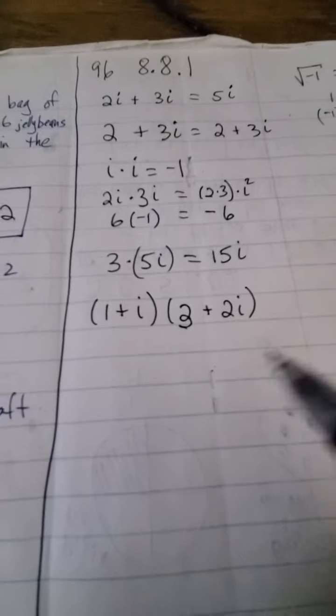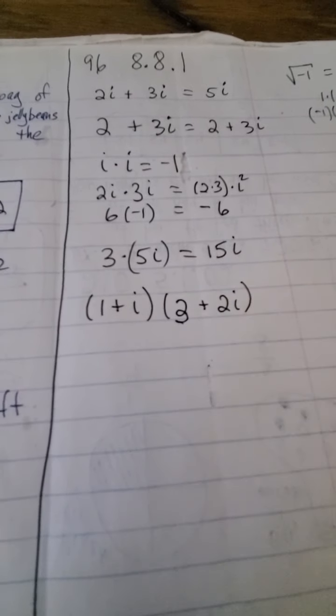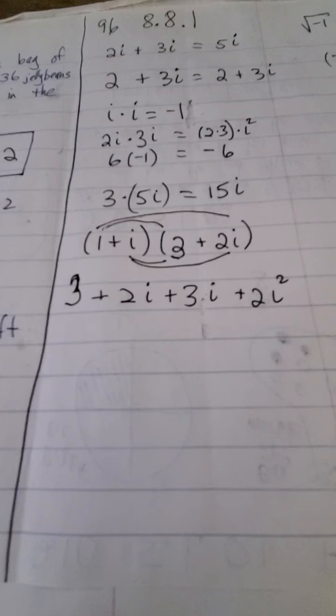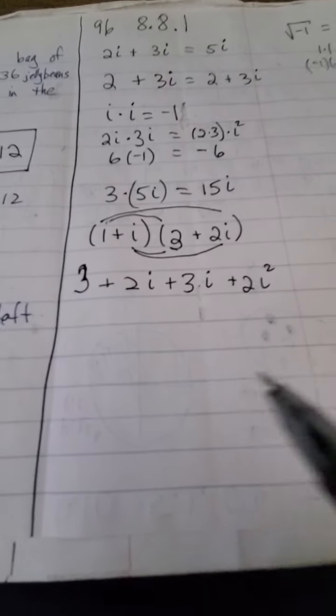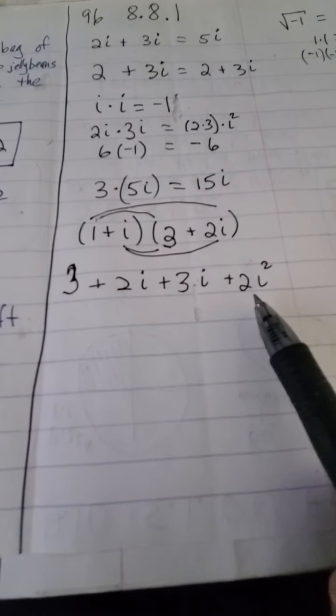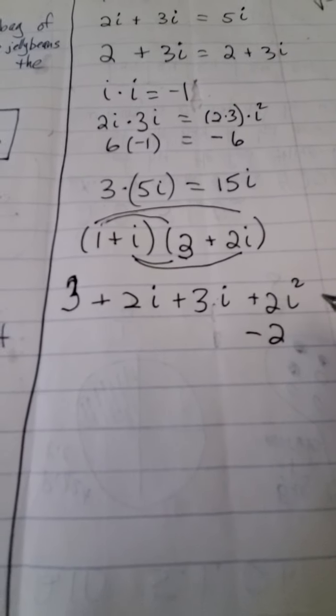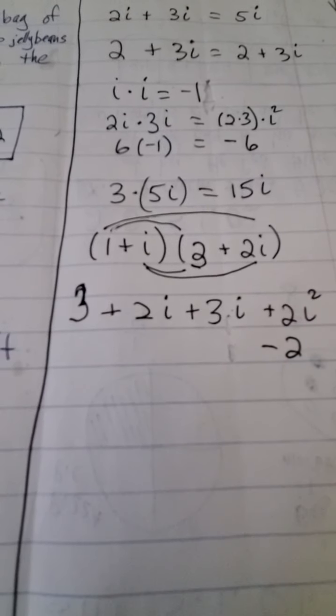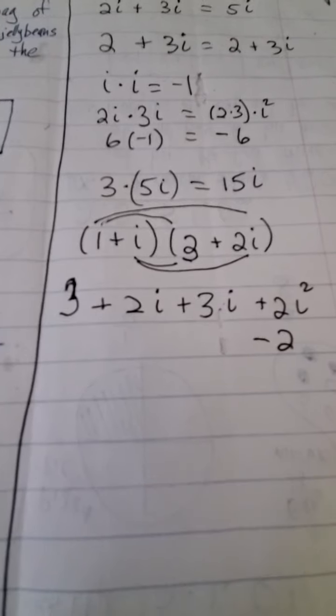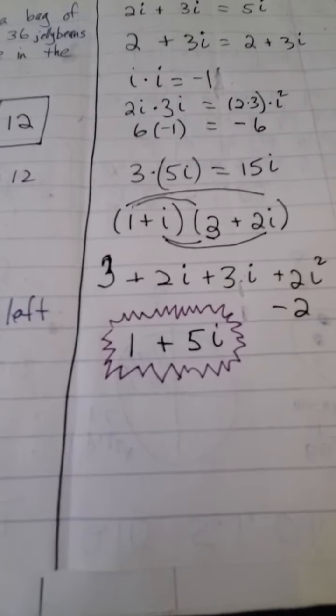Suppose I want to multiply 1 plus i times 3 plus 2i. Well, I'm basically going to FOIL it out. If I FOIL it out, I get 3 plus 2i plus 3i plus 2i squared. But i squared is just -1. Now, when I combine like terms, this reduces to 1 plus 5i.